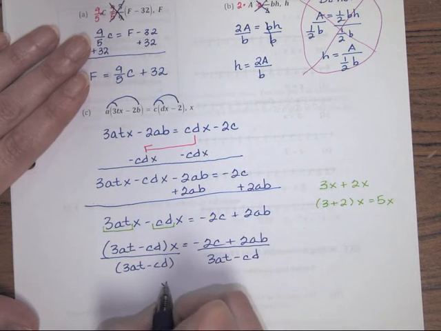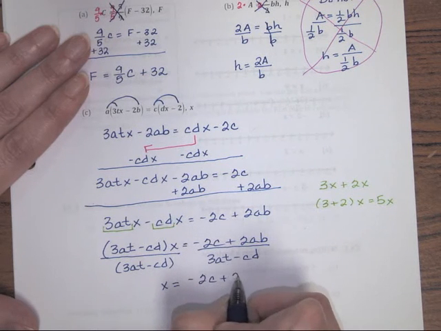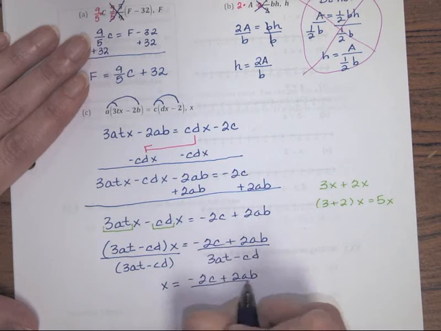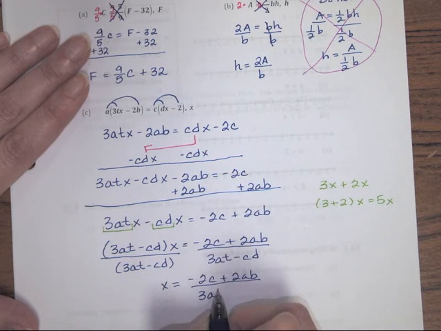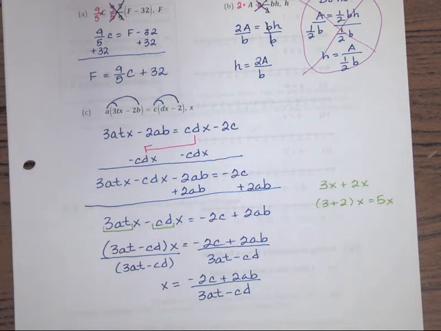So here's what we have. X equals negative 2C plus 2AB over 3AT minus CD. And there is nothing you can do with that. That's as simple as it's going to get.